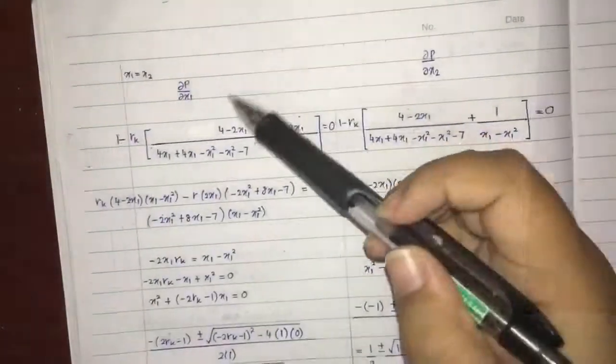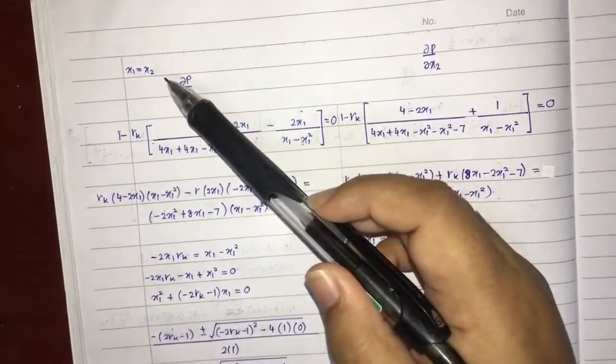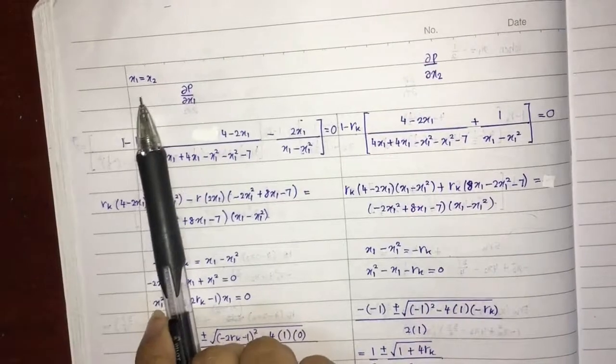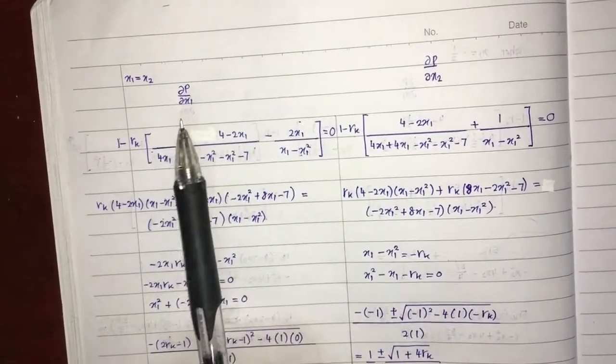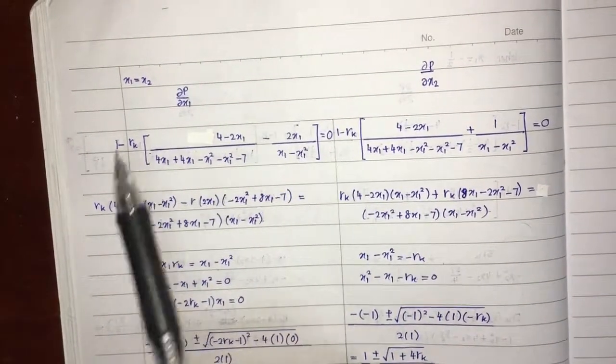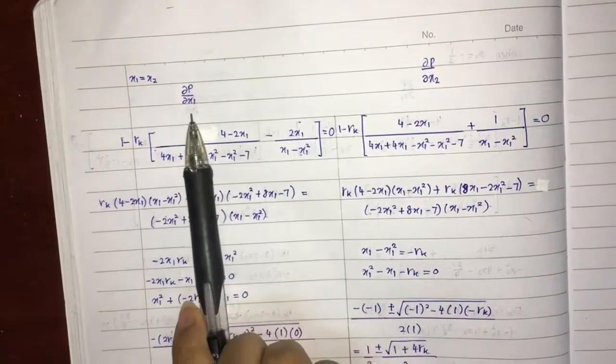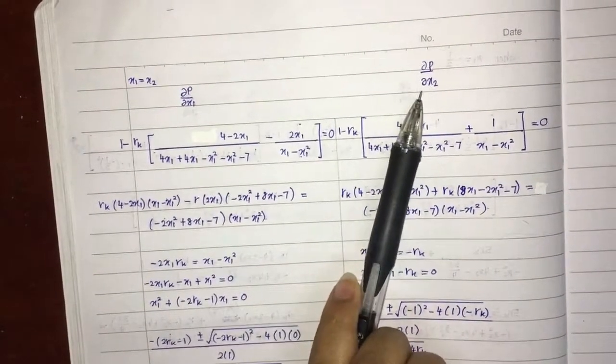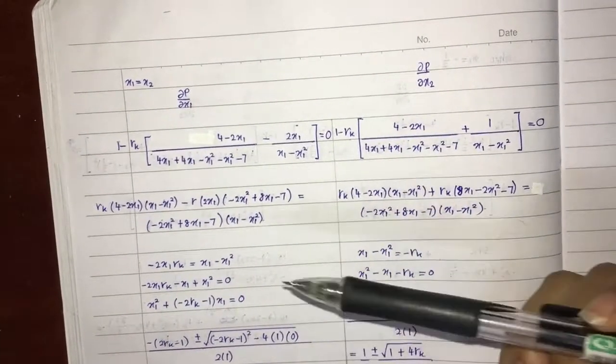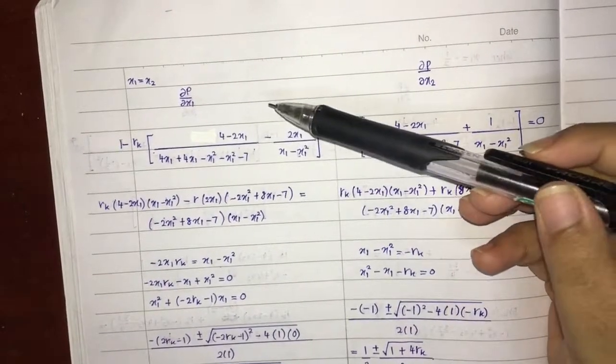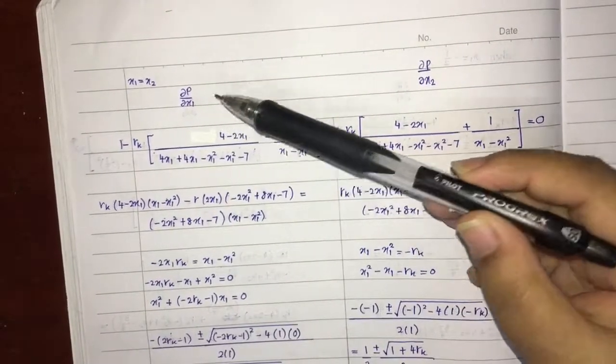So next, we will proceed with x1 equal to x2. We can either substitute into the partial derivative with respect to x1 or the partial derivative with respect to x2. I will show you on the partial derivative with respect to x1.